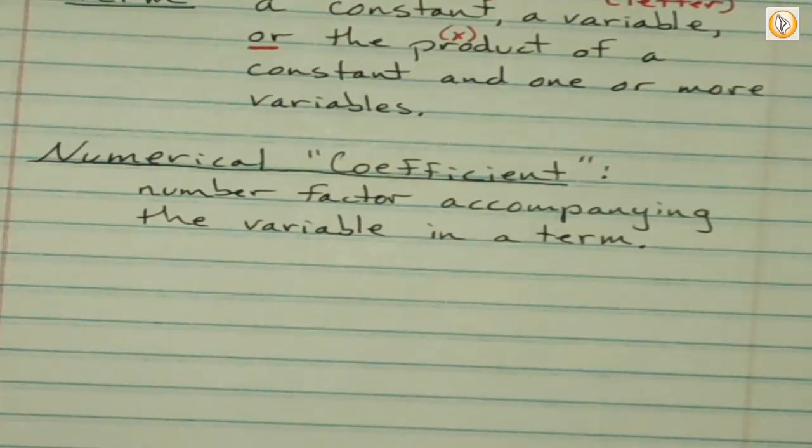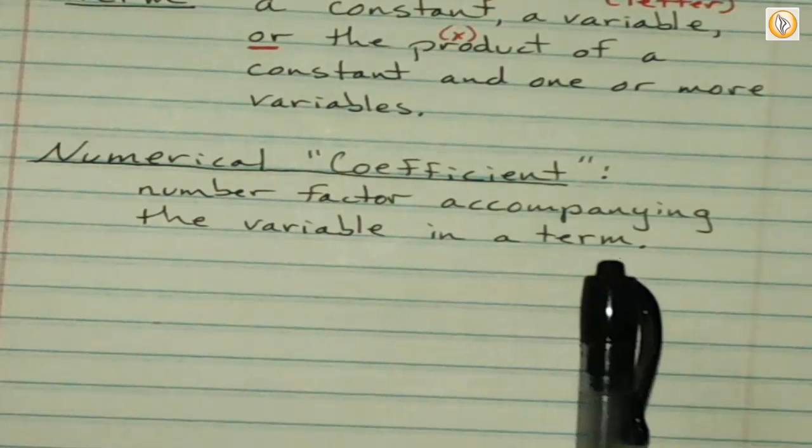Blah, blah, blah. It's a number and a letter. I'm going to show you in just a minute. A number factor accompanying the variable in a term.